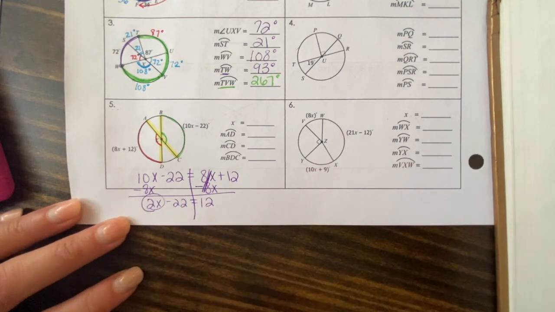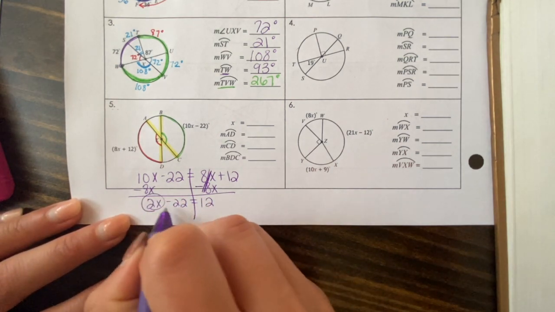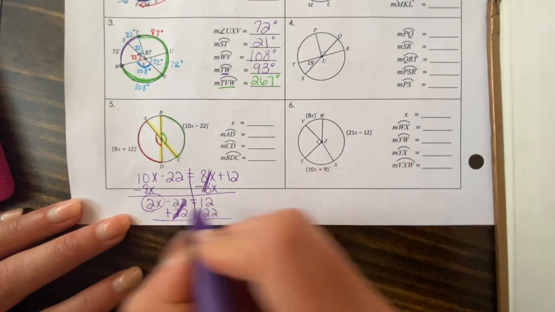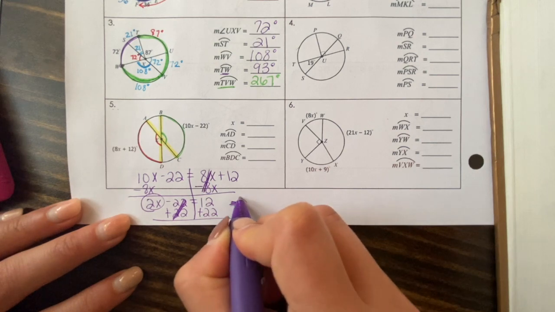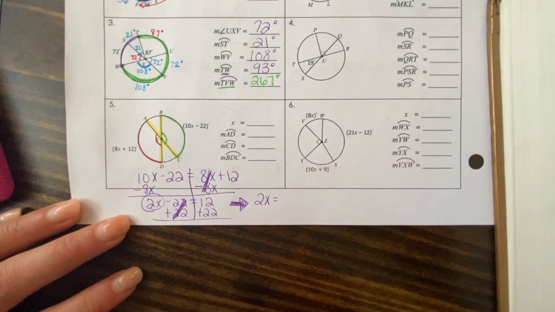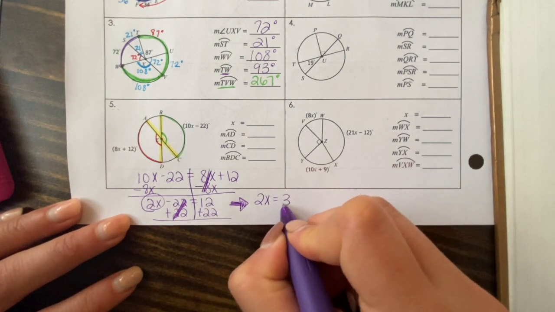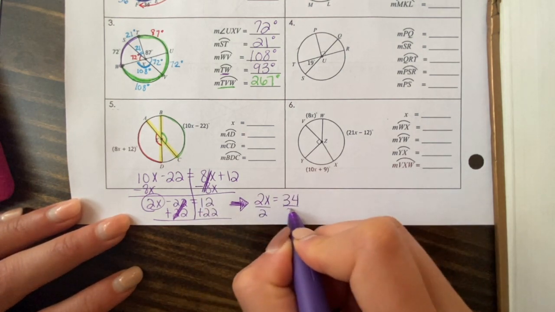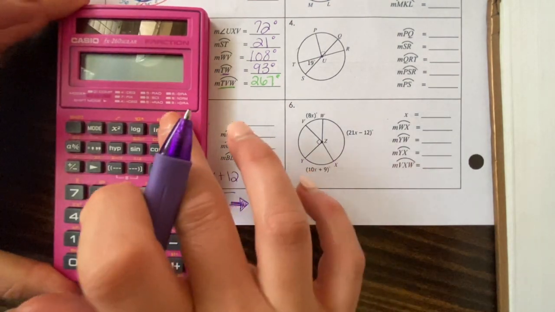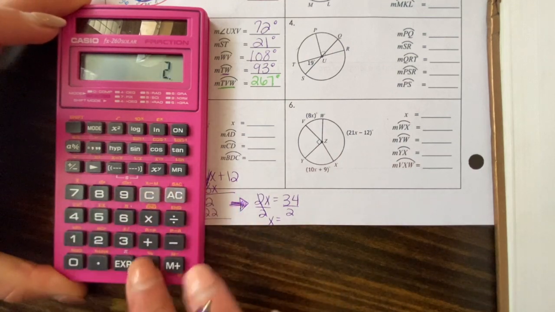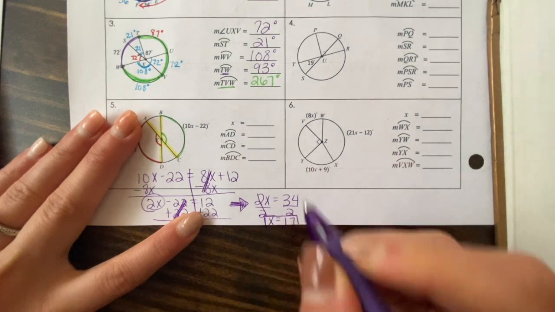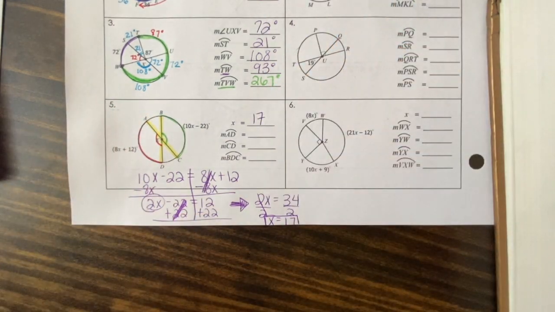I want to get the 2x by itself, so I want to get rid of minus 22. The way you get rid of minus 22 is plus 22 on both sides. Those cancel. So we have 2x is equal to 12 and 22 is 34. Divide by 2, divide by 2. X is equal to, I believe it's 17. Let's see if I'm right. 34 divided by 2. All right, so we have x is equal to 17.